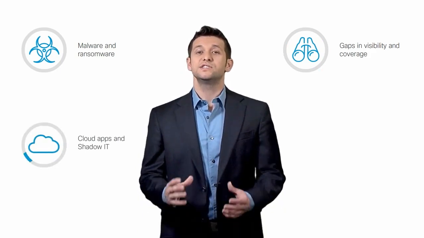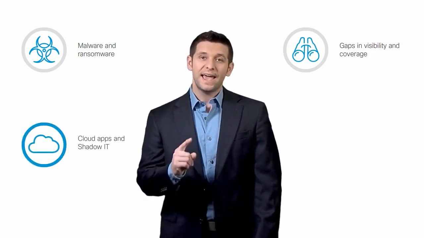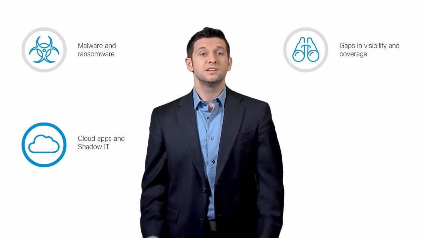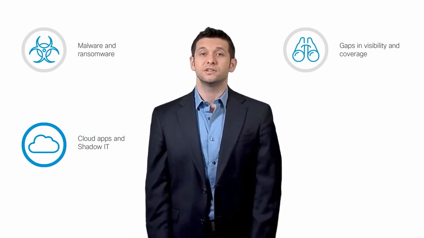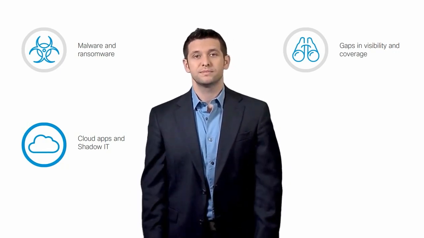Three, they need to secure cloud applications like Office 365 and Box and reduce the risk of data exfiltration. Their organization is using more cloud applications, some sanctioned, some unsanctioned. Customers need to know which ones are being used, and they need to protect the data in those apps.